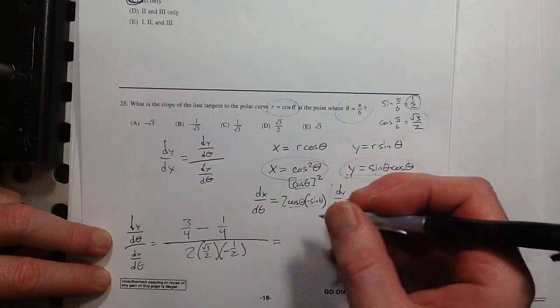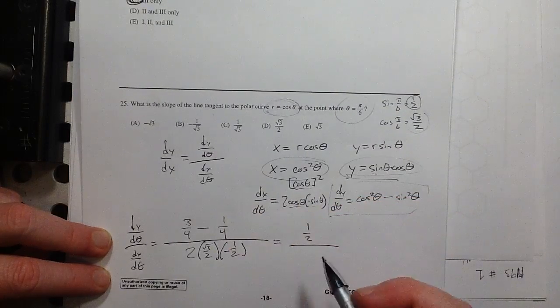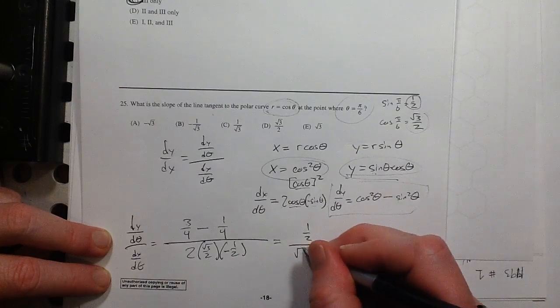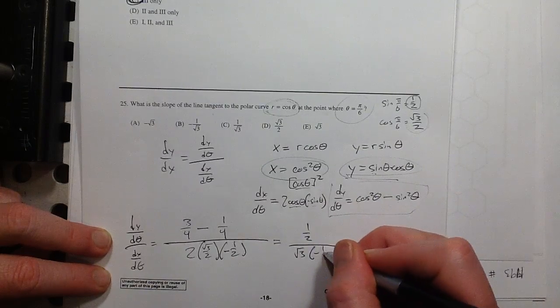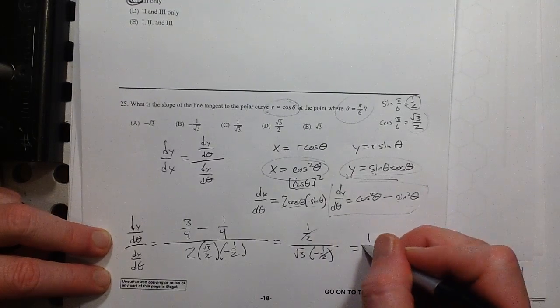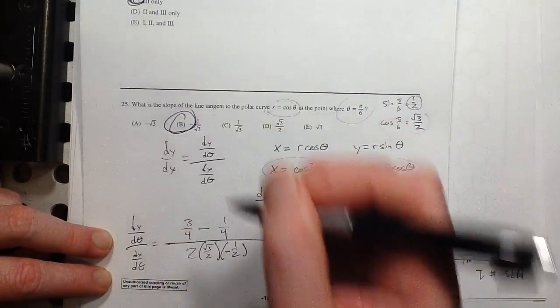So 3/4 minus 1/4 is 2/4, or 1/2 over, see those 2's cancel, so square root of 3 times negative 1/2. The 1/2's cancel, so I got 1 over negative square root of 3, which is B.